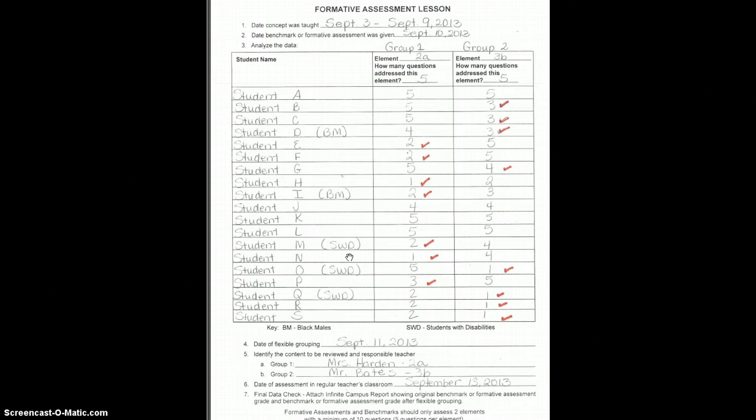In the element columns, you're going to write the element you are working on and the skill you are working on and the number of questions that address that element or skill. You're going to write the number of questions each student got correct. For example, student B got 5 questions correct on element 2A, but only 3 questions right on element 3B.